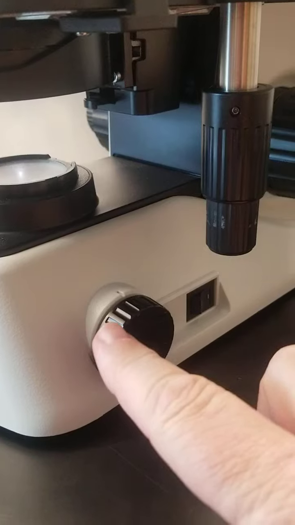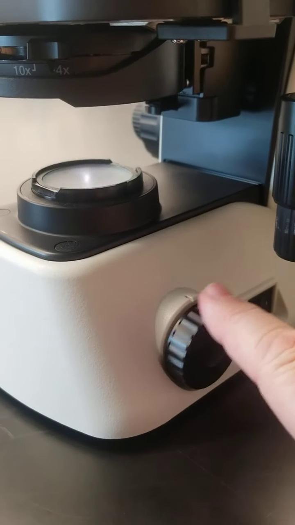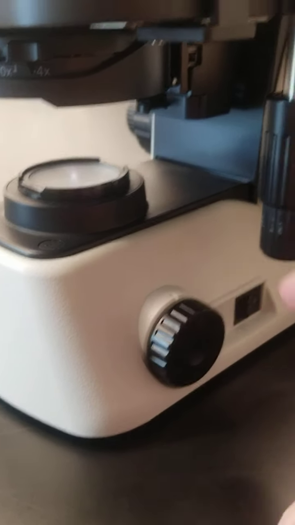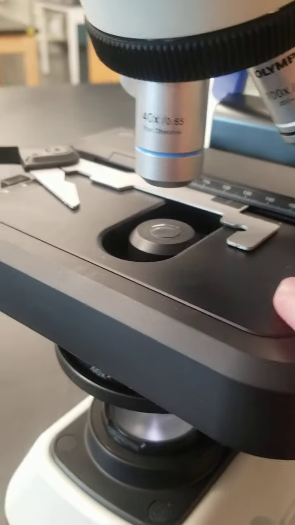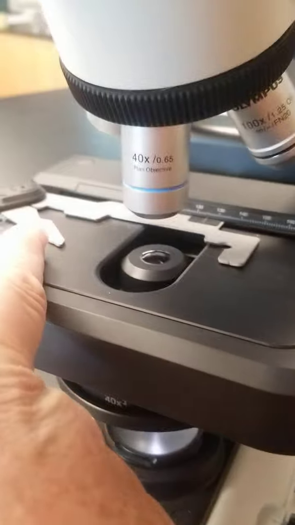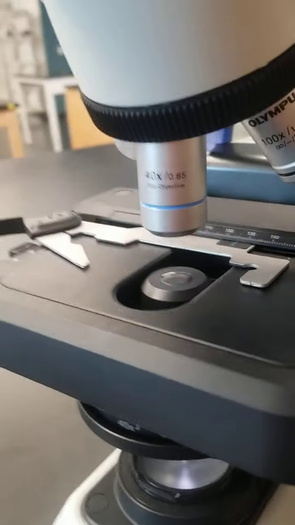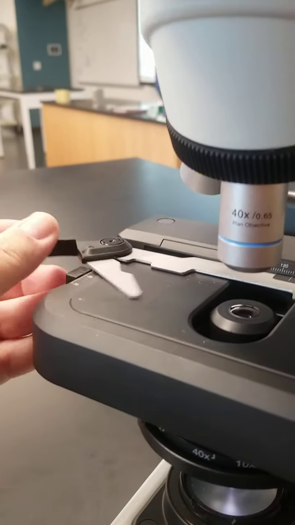This is the rheostat, and you can see the light getting brighter and more dim as I swing the rheostat around. These are the stage adjustment knobs. This is the stage. That's where your slide would go, and then it's secured there by a stage clip. We can see it makes a little clipping sound here.